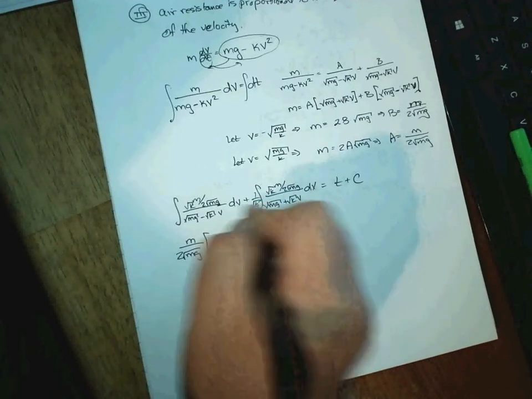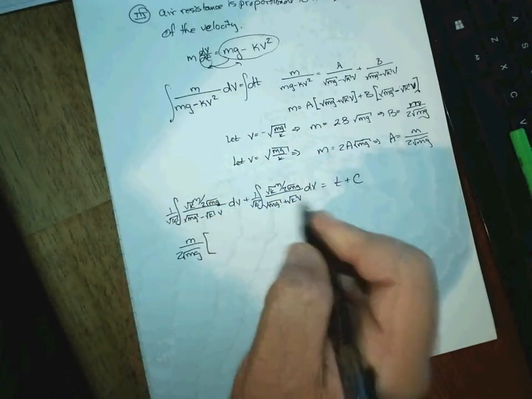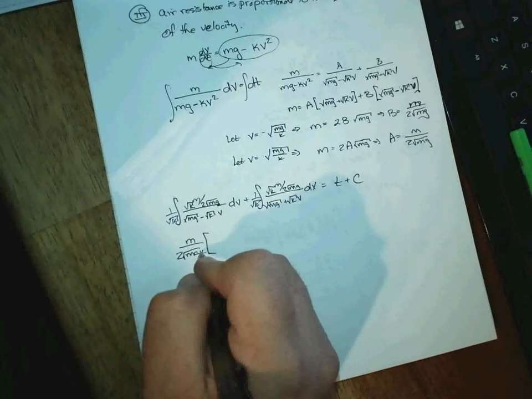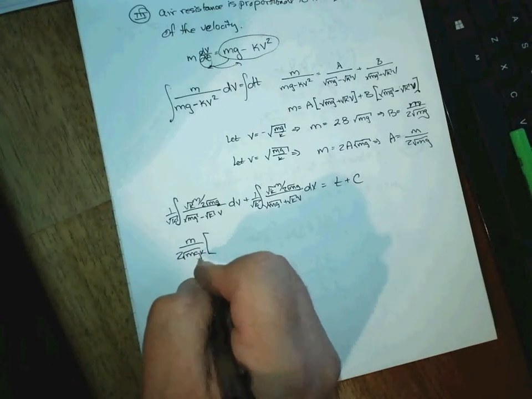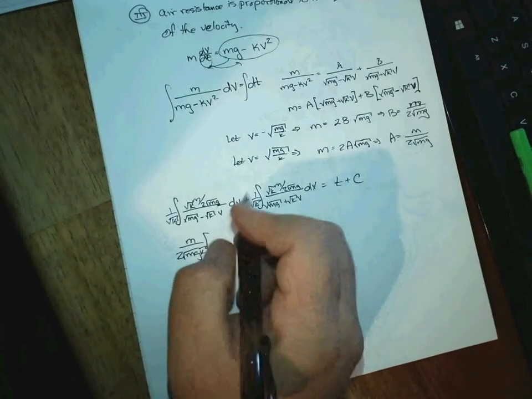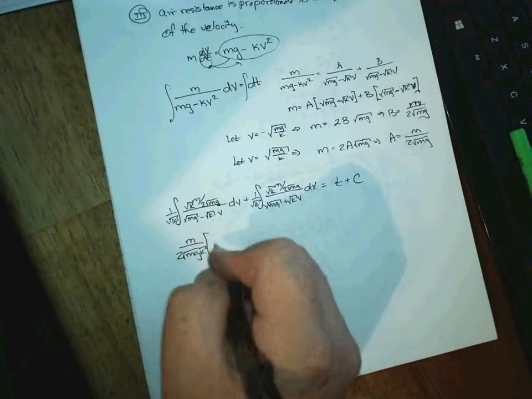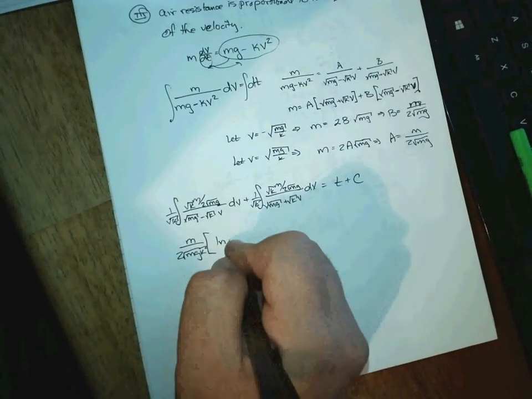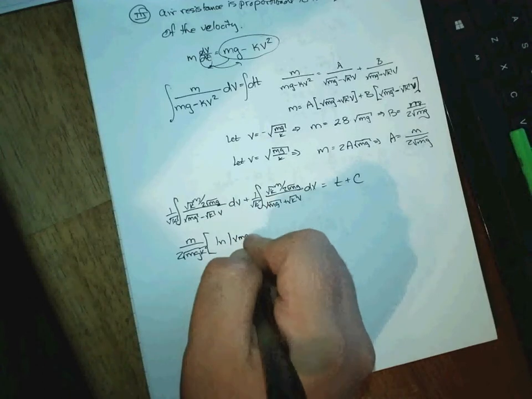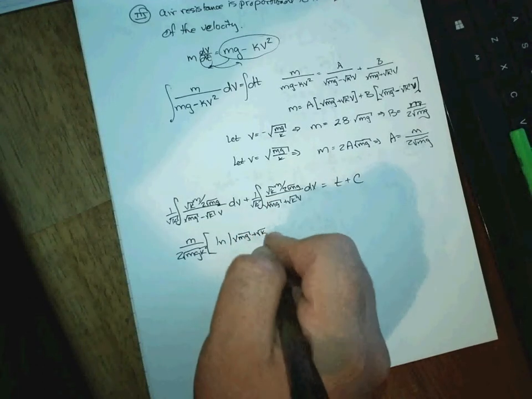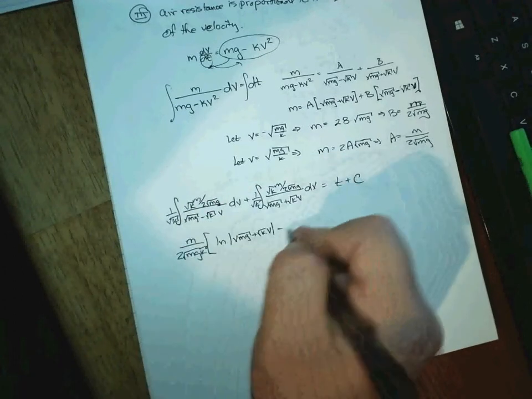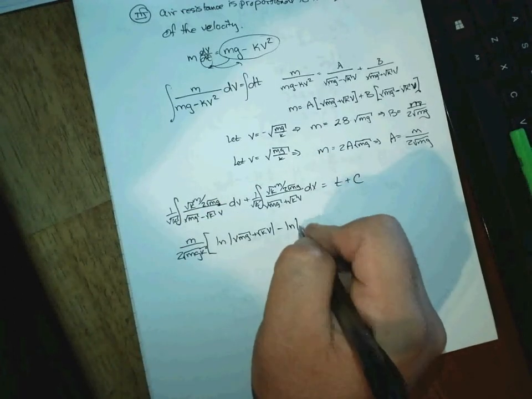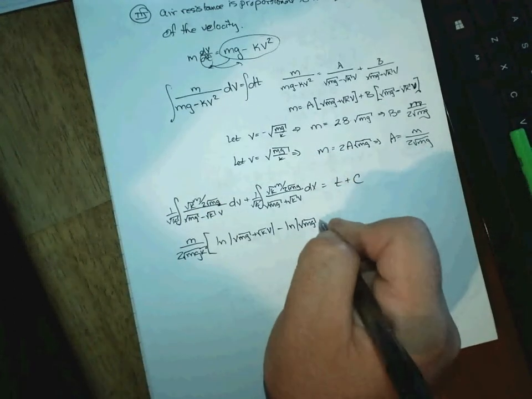So I need a root k here. I need a root k here. That puts a 1 over root k out in front. And that means I can put this out here. That allows me to integrate these. And so what I get is the ln of this minus the ln of this.